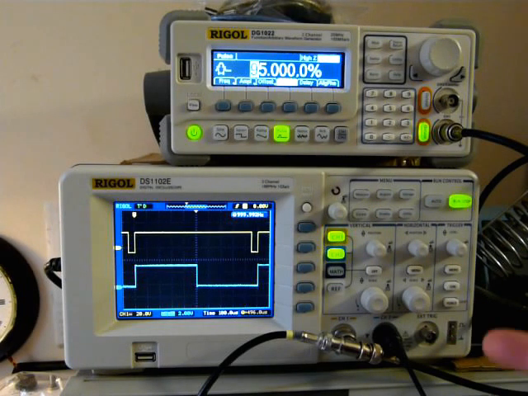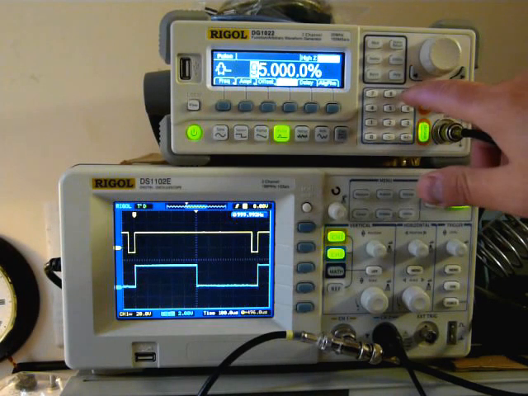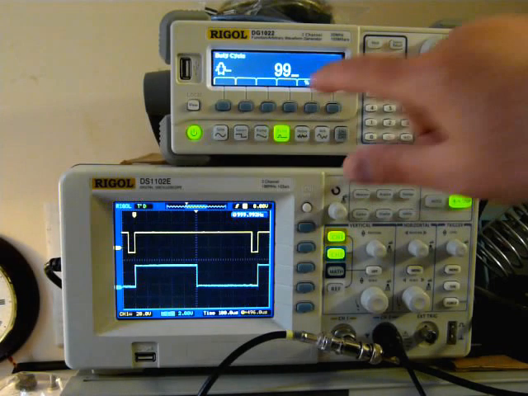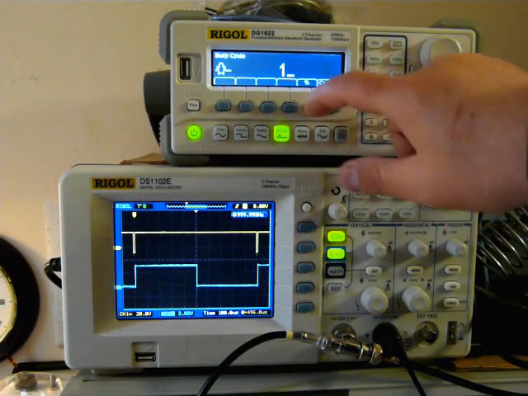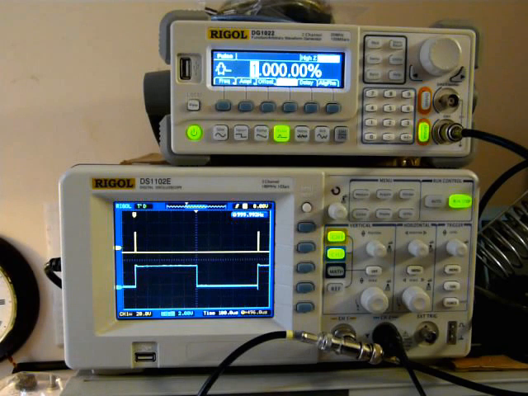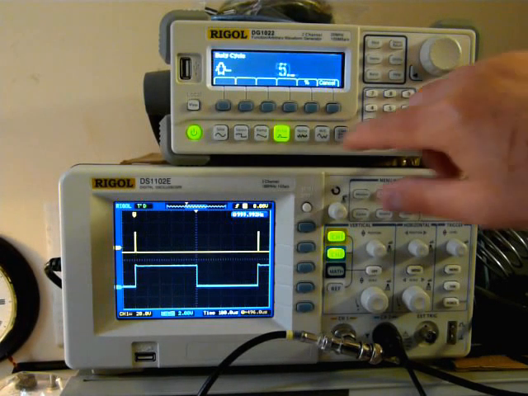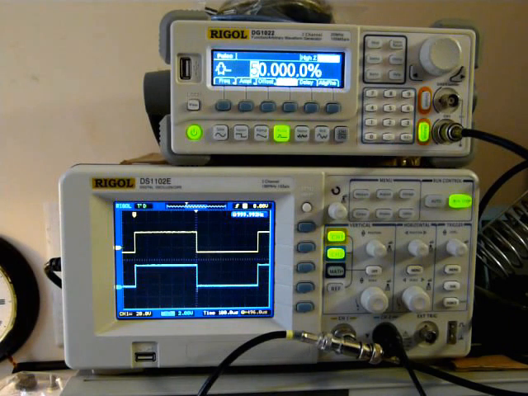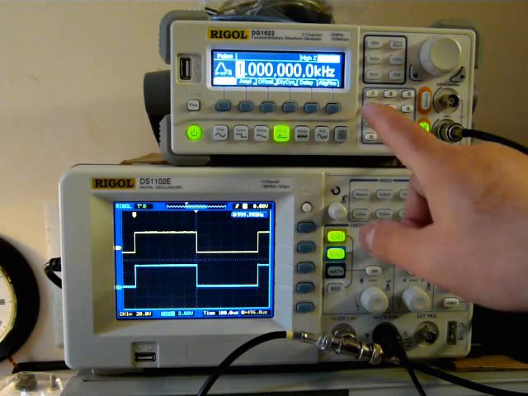Actually, the circuit can do more. Let's say 99%. Okay, still good. 1%. Okay, so let's put it back to 50%. Now we change the frequency from 1 kilohertz to 1 hertz.